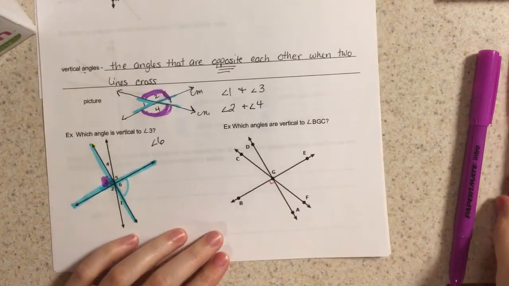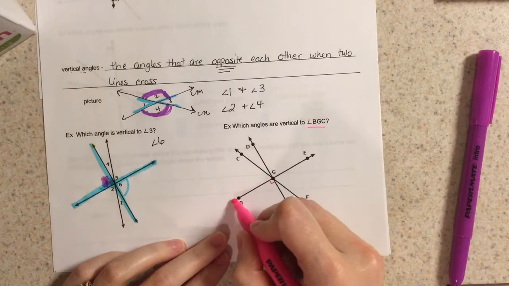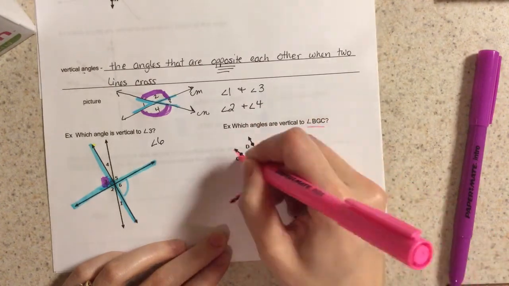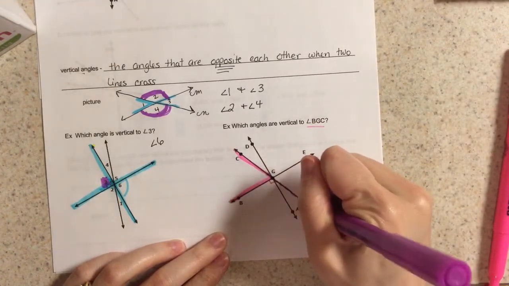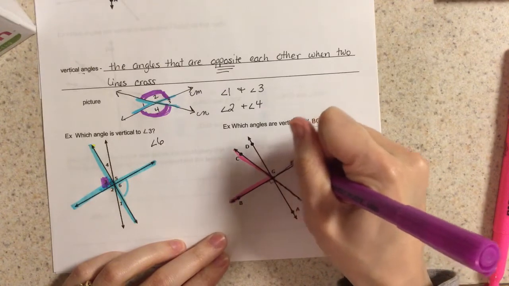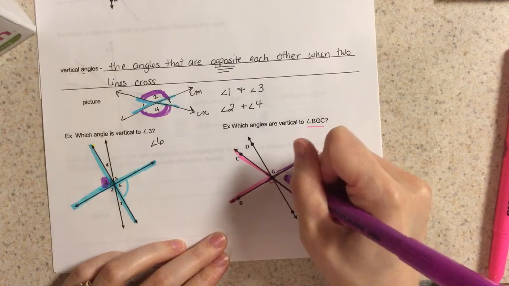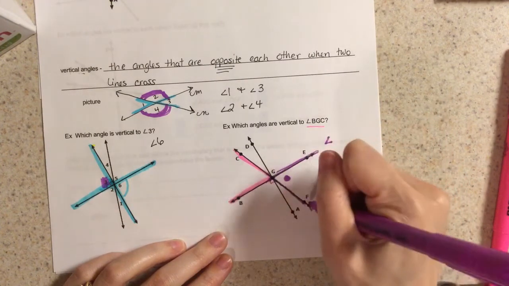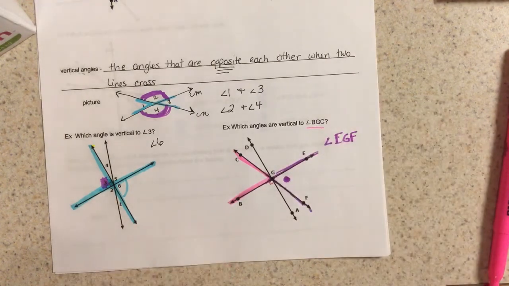And we can look at another one, looking at angle BGC. BGC. So I'm looking right there. That's the angle they're asking about, and they want the one vertical to that. So if I extend each ray, this one's going to go out like that. I've got this one right here. So for angle BGC, I've got angle EGF. And those two angles are vertical from each other.